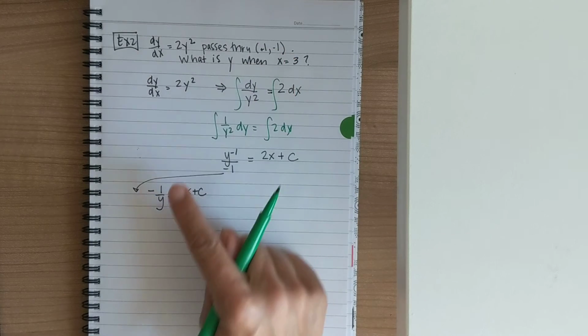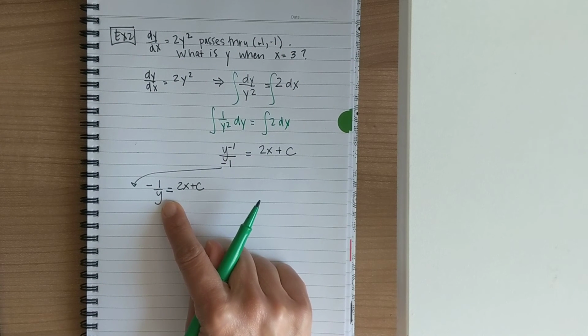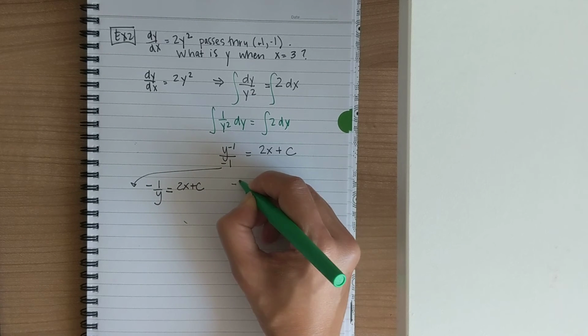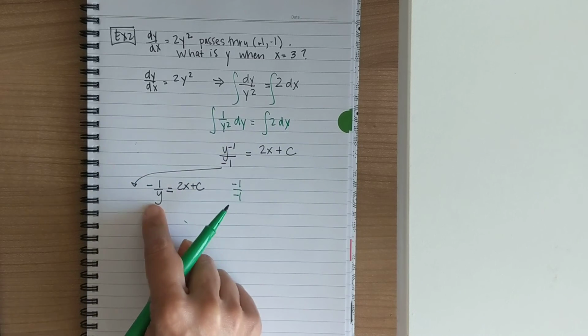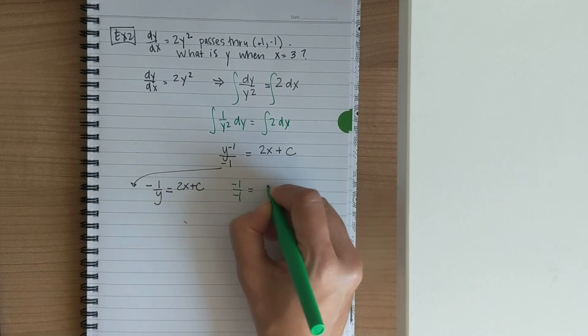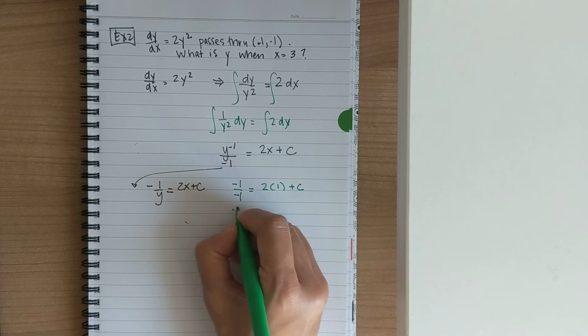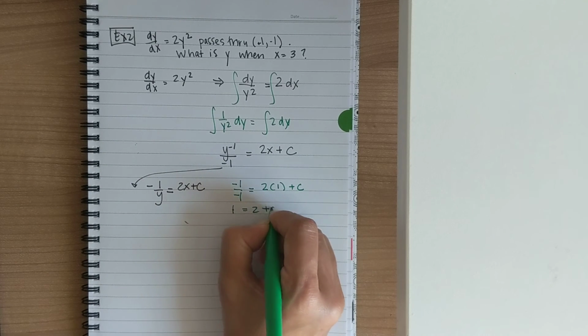So I can plug that in to my solution to solve for c. If I plug that in, negative 1 over negative 1, because y is negative 1, has to equal 2 times 1 plus c. So 1 equals 2 plus c.